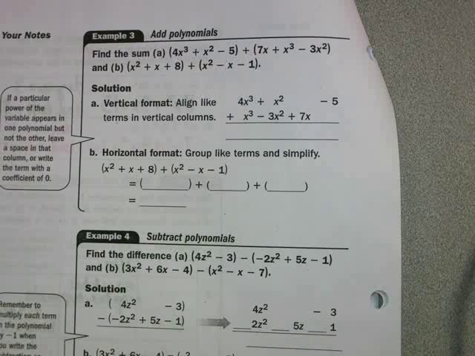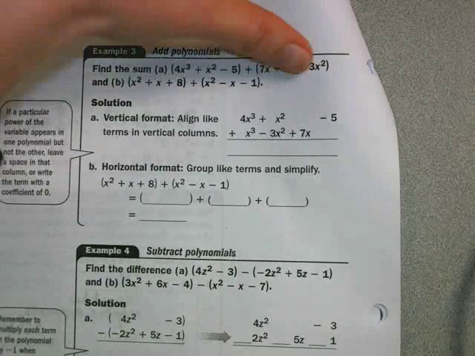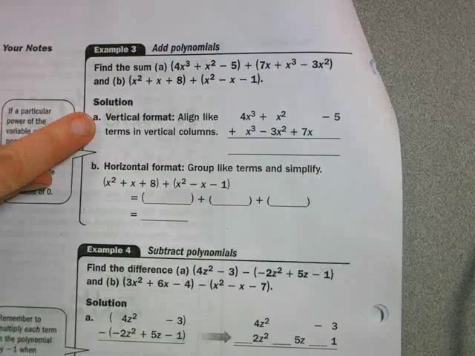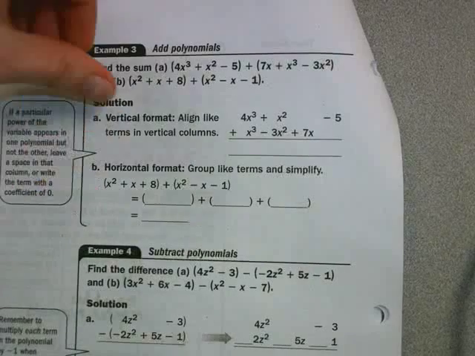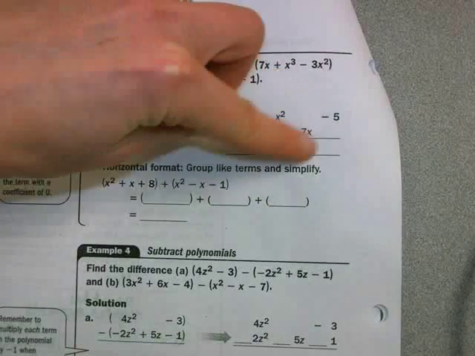So in A, we're going to take A first here. They want us to add this trinomial to this trinomial. They're going to show us 2 different ways to do this, a vertical format, and then the next example, they're going to do the horizontal format. In the vertical format, you add these up in columns and you put them over terms that are alike.